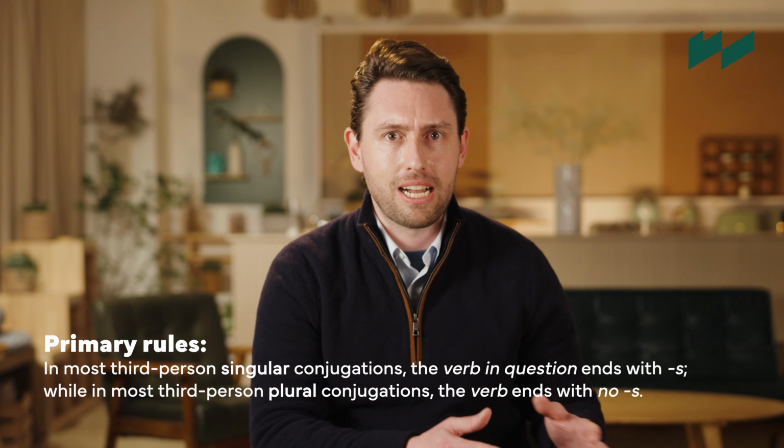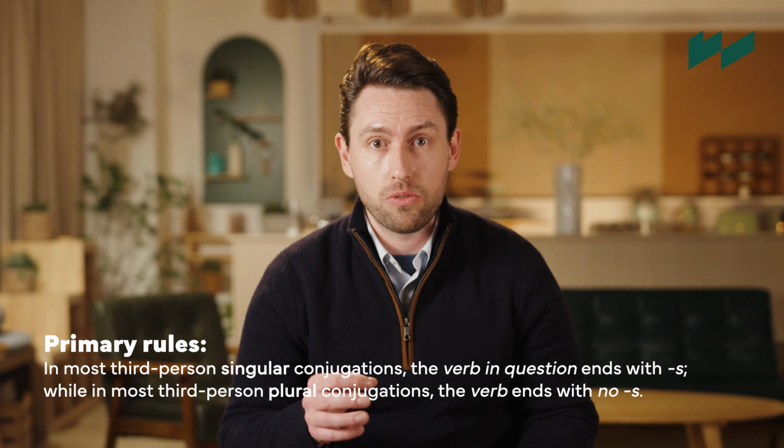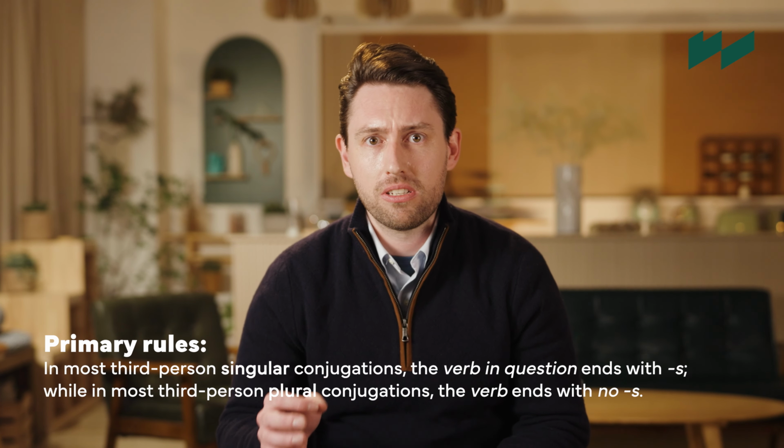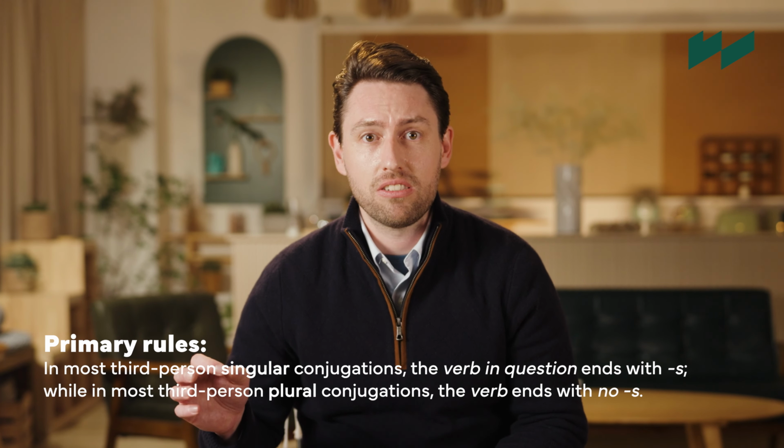This is a pretty weird feature of the English language, and one of its primary rules. In most third-person singular conjugations, the verb in question ends with S, while in most third-person plural conjugations, the verb ends with no S. In other words, while it's often true that nouns become plural when we add an S to the end, some verbs become singular, at least in the third person, when we add an S to them. Why is this the case? To tell you the honest truth, I don't even know. All I do know is that a rule is a rule is a rule, except when there are exceptions, of course. I want to be clear on this point.